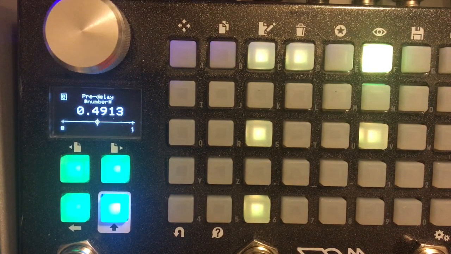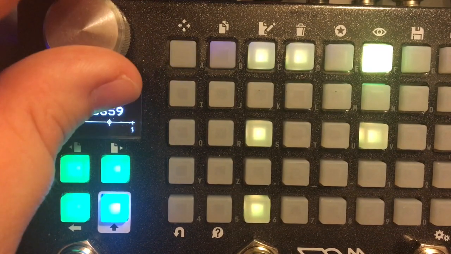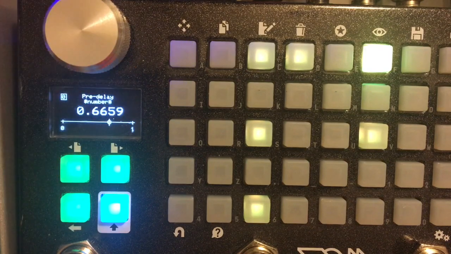Because it uses a delay line, it scales a little oddly. The first half of the travel is all pretty short times, and it's not until you get about two thirds of the way through that you start getting more slapbacky length pre-delays.